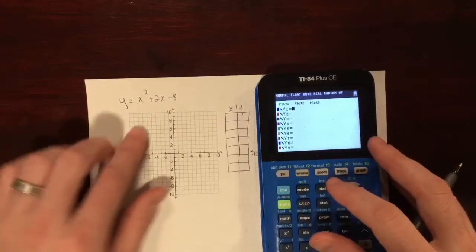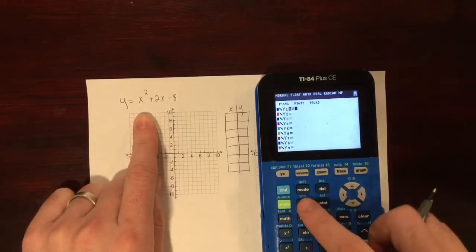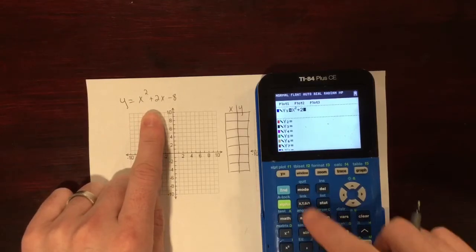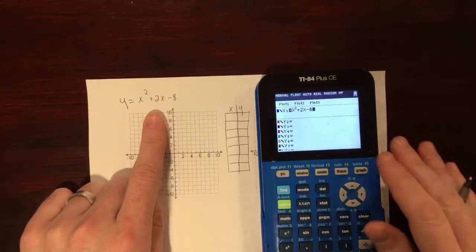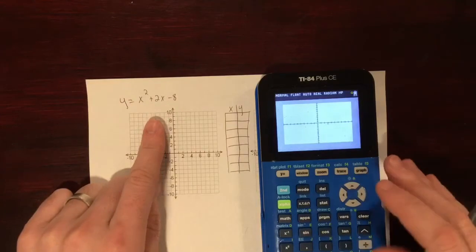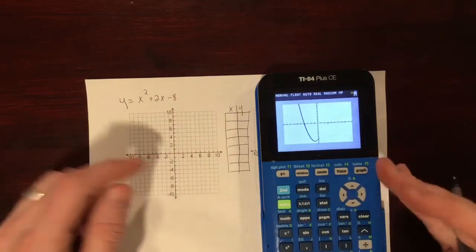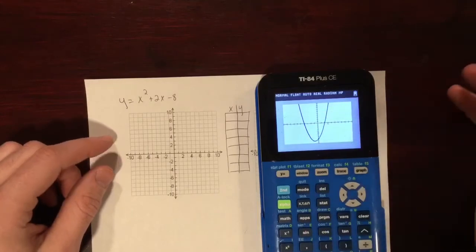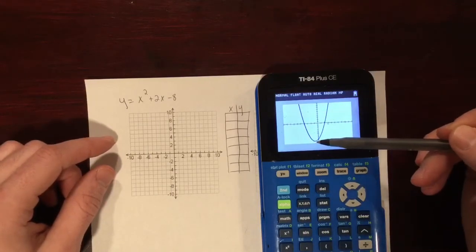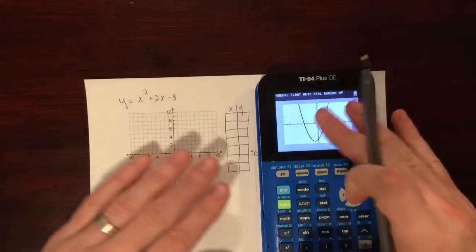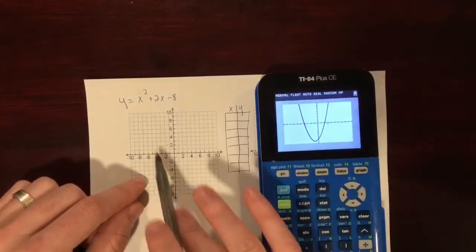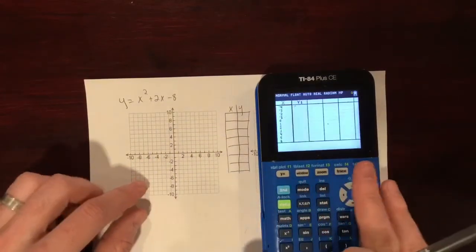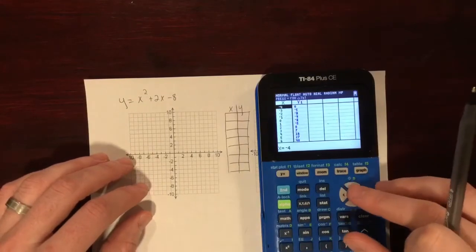So I want to go to y equals and plug in my equation here: x squared plus 2x minus 8. I like pressing graph, so I see a picture of what this graph should look like on my paper. Okay, so it opens upwards. We can see the turning point is down here. Now this is all great, and I don't want to just eyeball this. I want to press second graph, and look at the points that I'm going to plot.